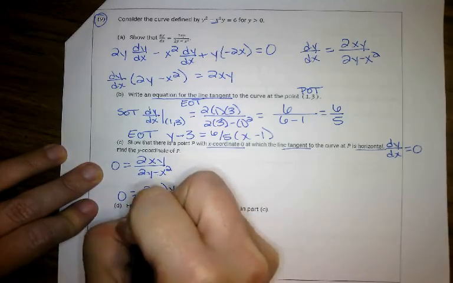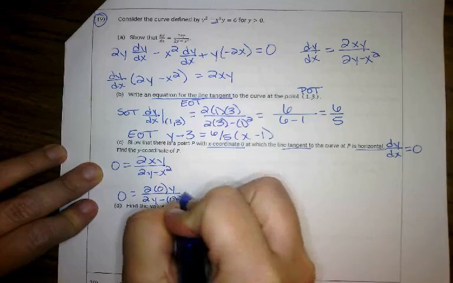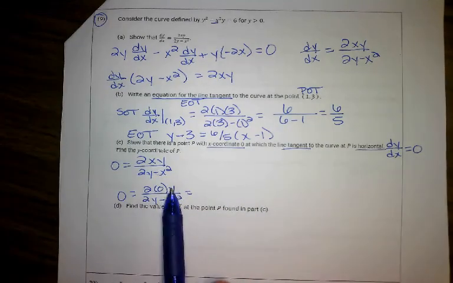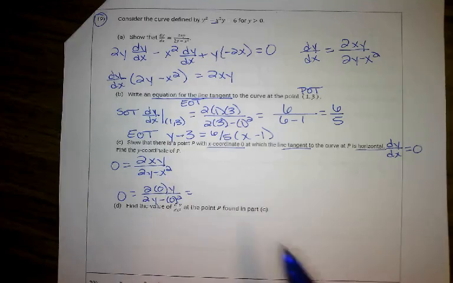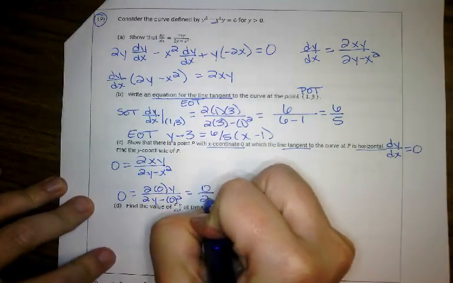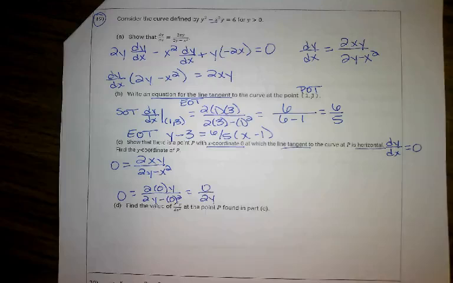So I get 0 over 2y. So as long as y is not 0, we do have a horizontal tangent. But I need to go back to my original equation up at the top and make sure that this is a point on the curve.